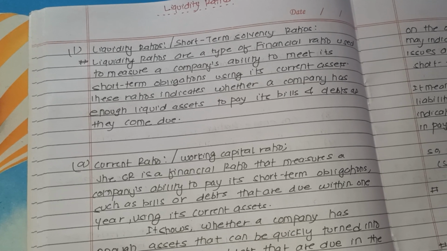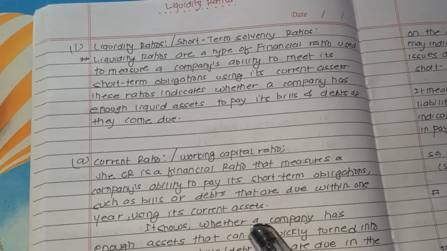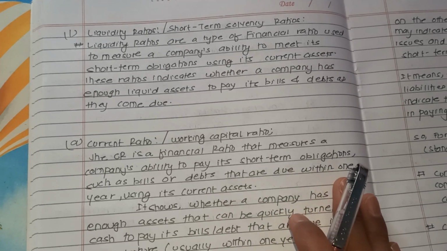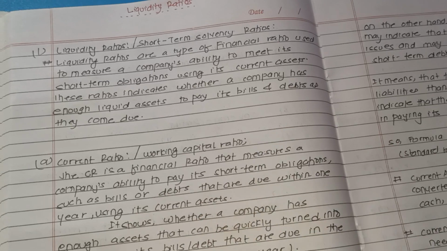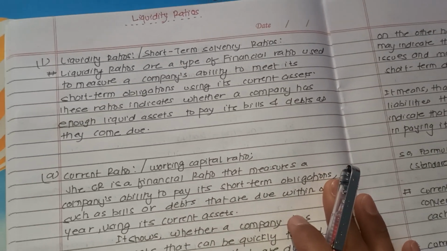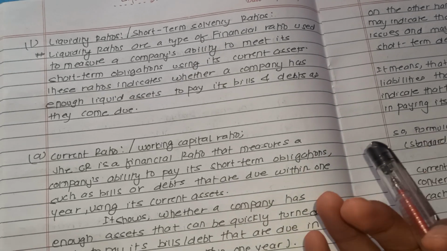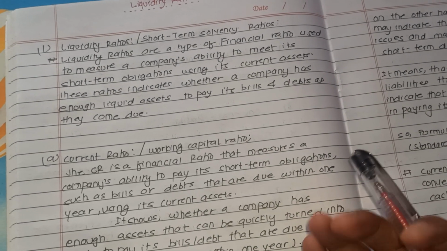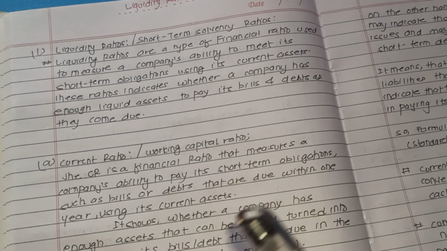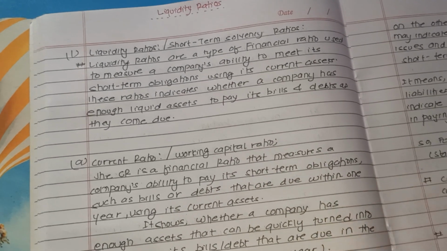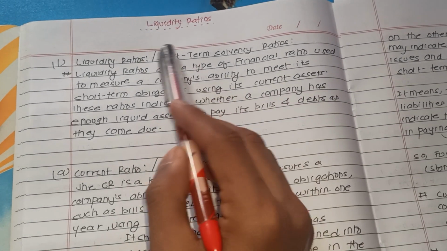Today we are going to discuss ratios, types of ratios, mostly focusing on liquidity ratio. We will discuss what liquidity ratio means and what the types of liquidity ratios are, with a full clear concept with definitions, formulas and examples. Now let's get to the point. Let's start. Liquidity ratio.